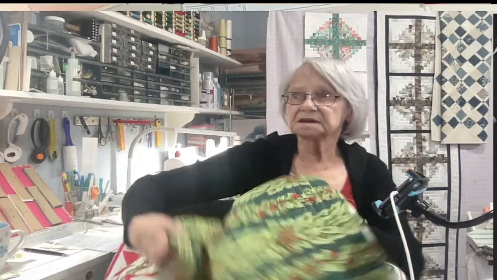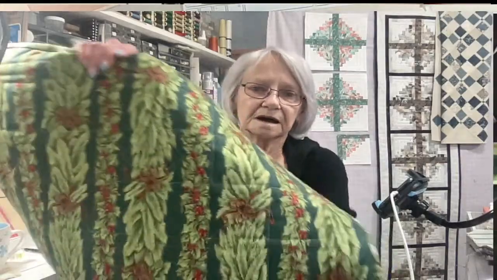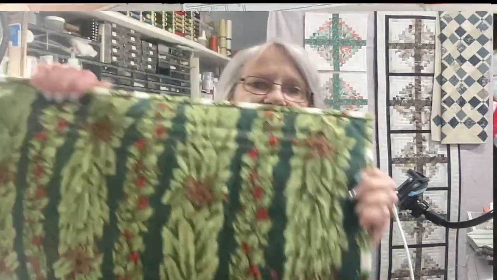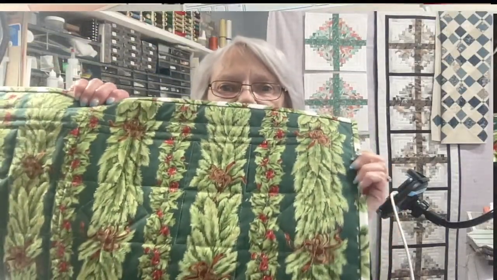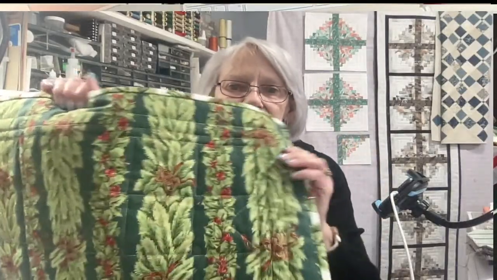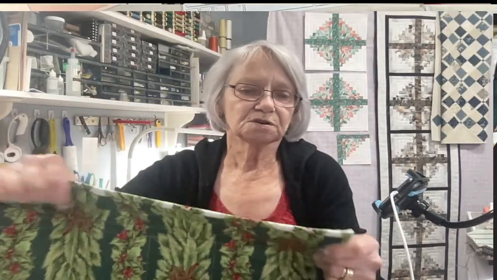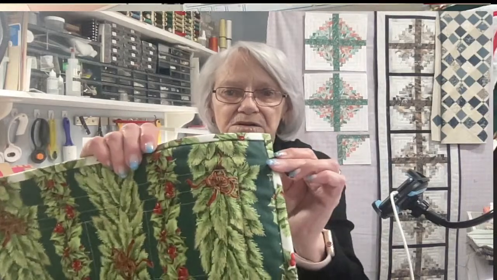And when I quilted it, I used, I don't know whether you can see that or not, but it is quilted, but I used yellow thread on the backing. And it's just got the binding.